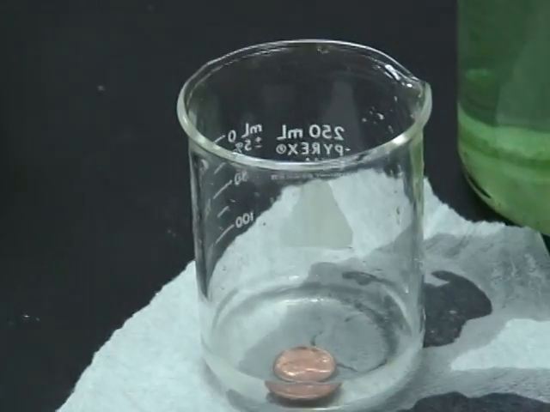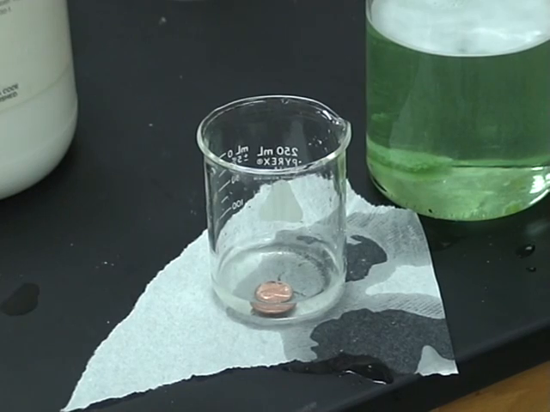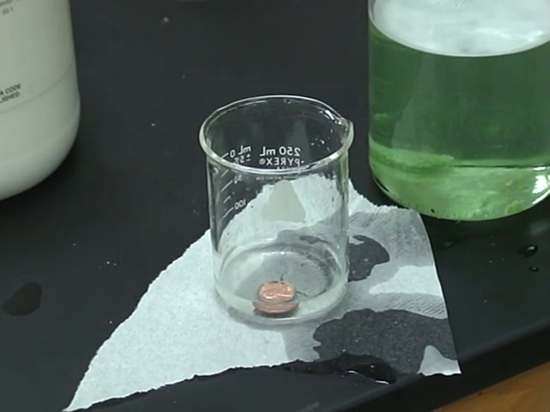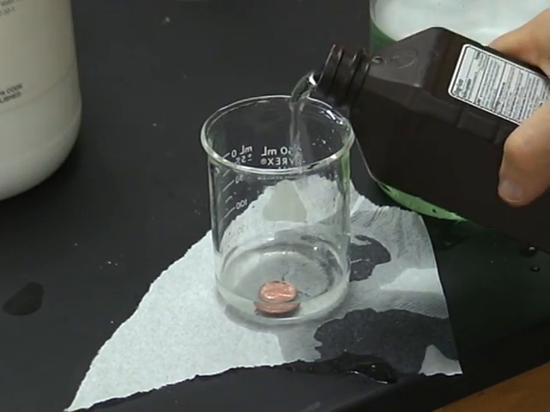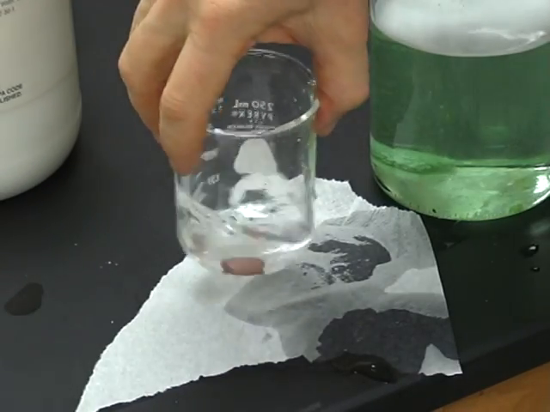We're going to take our penny one step farther. I'm going to add some hydrogen peroxide to it. Again, we'll swirl it around.